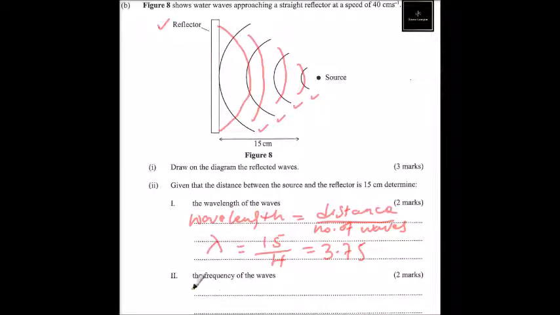Finally, we are required to get the frequency. So frequency is equal to velocity over the wavelength. Our velocity we have been given here, it is 40 centimeters per second. You divide by the wavelength which we have calculated in part 1. We got 3.75, and when you divide that, you can use your calculator, you will get 10.67 hertz. The unit for measuring the frequency is hertz. So that is how you answer that question from waves.